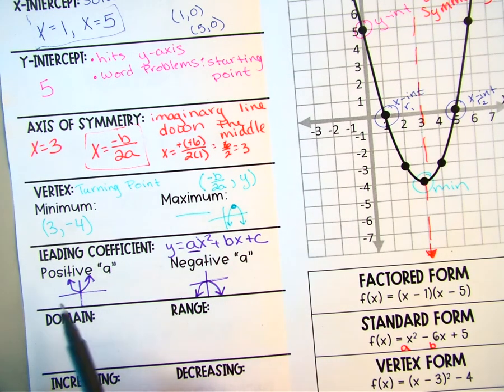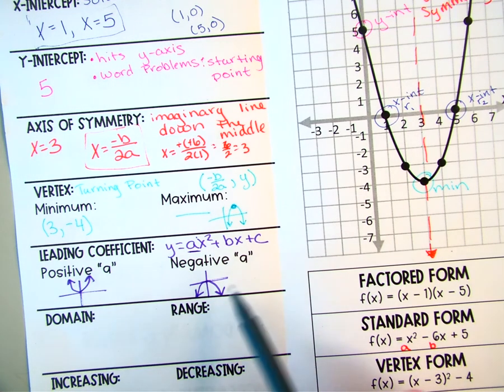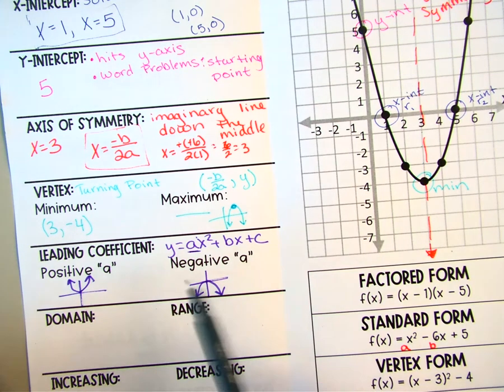Okay, so positive a means that it's going up. Your range is going to be a greater than. Your turning point is going to be a minimum, whereas if it's negative, that means it's pointing down. Your range would be a less than or equal to, and you would have a maximum value. So that leading coefficient can help you tell you that information without even really looking at the graph.